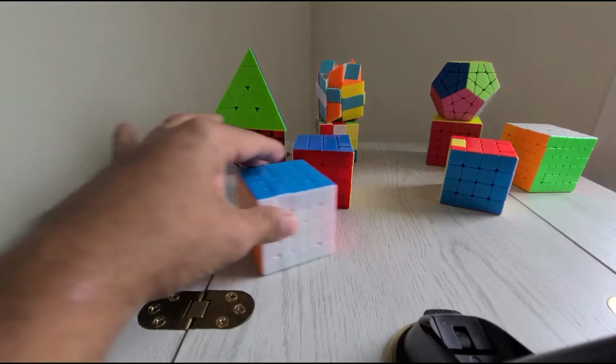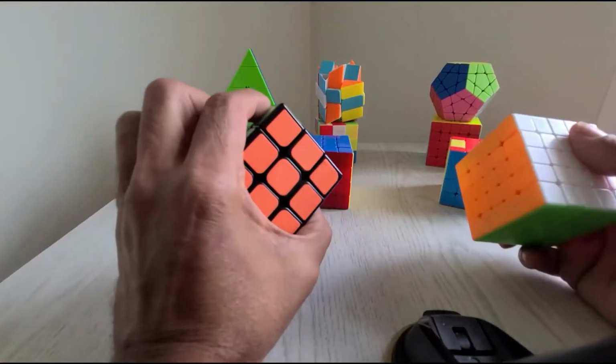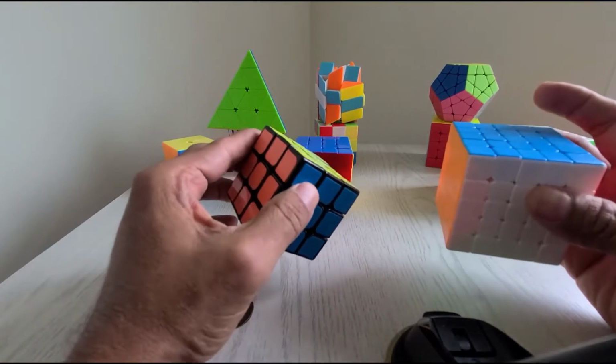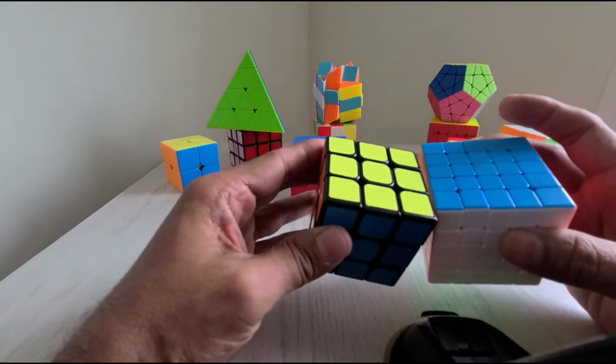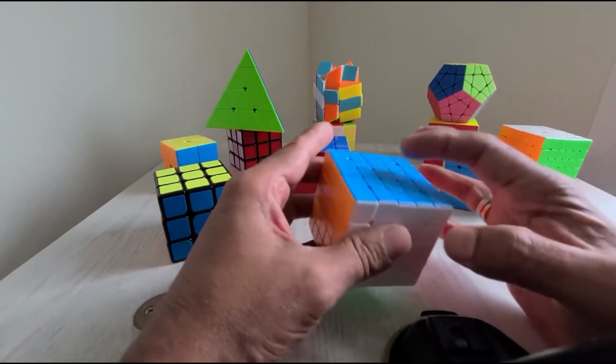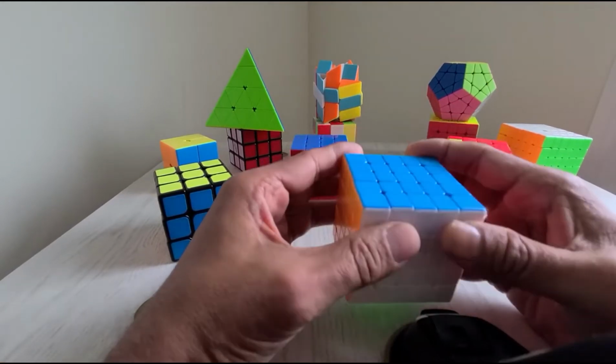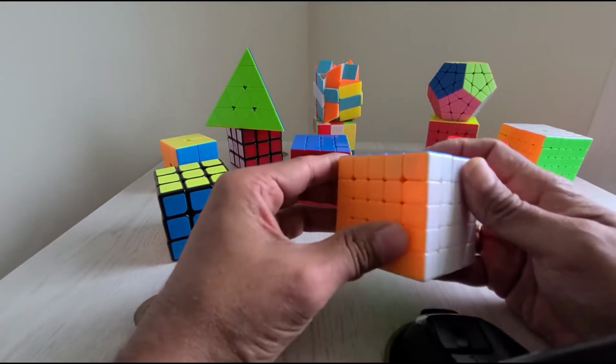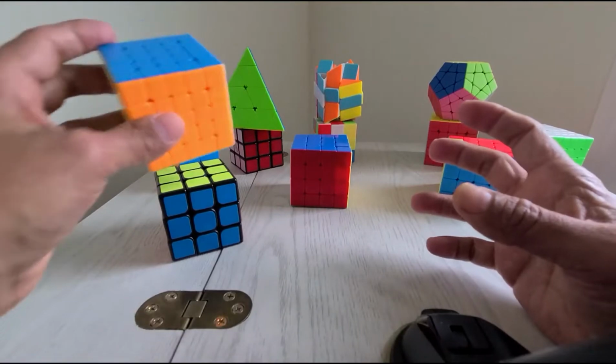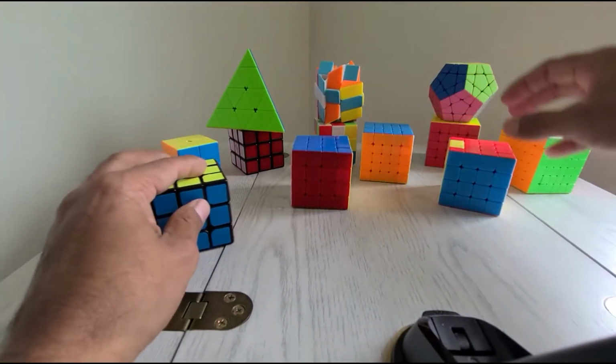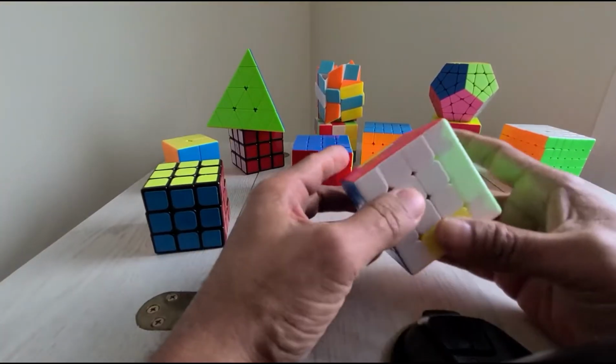Hey guys, welcome back. You would have seen how to solve the edge parity and the corner parity for the 3 by 3, as well as the 5 by 5, how we solve the parity, or what you call the swap, to make sure that we solve the edges. So with that, we'll move on to the 4 by 4 related parities.